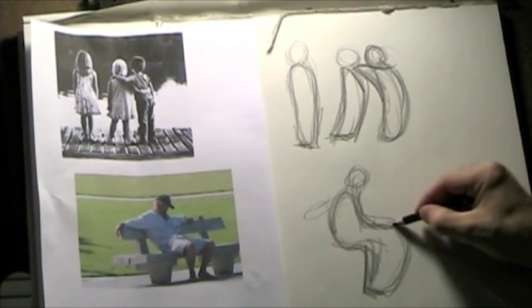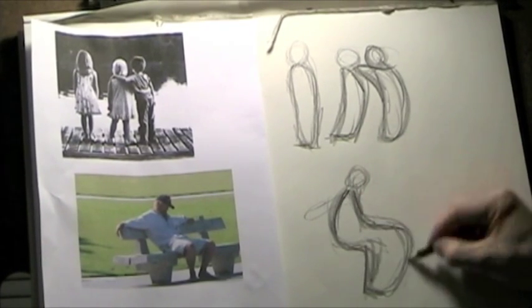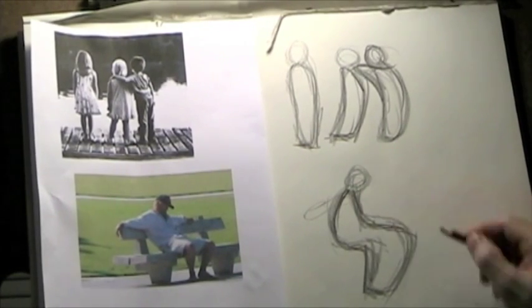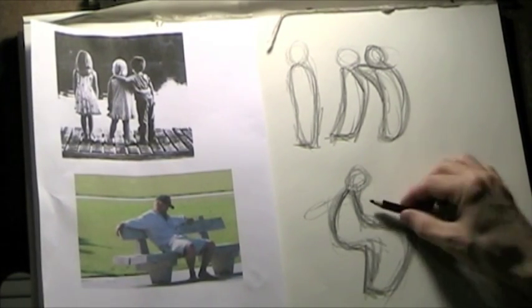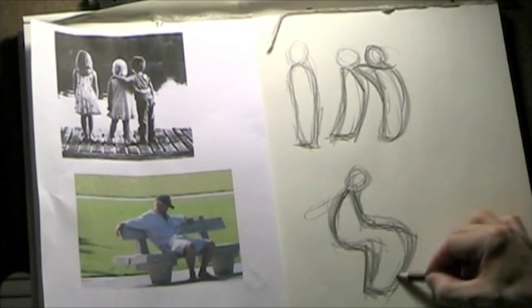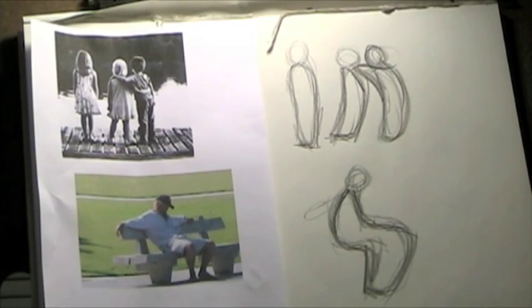Combining a circle with a square all together. Putting it all into one basic shape. In this case, I didn't really add the arms. You don't have to. You're taking the chest and the legs and you're putting it all into one shape. Alright, let's do a few more examples.